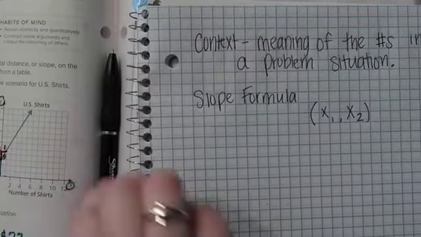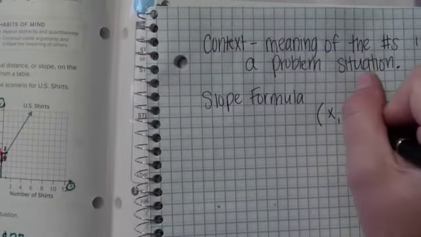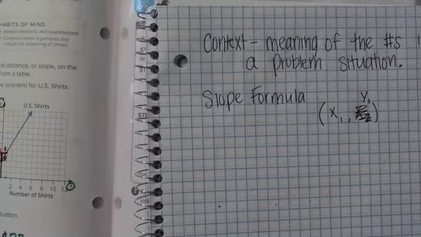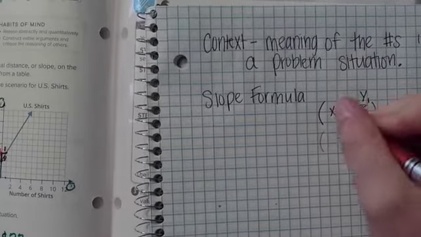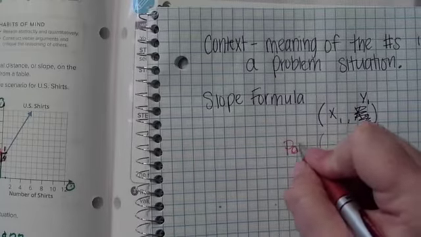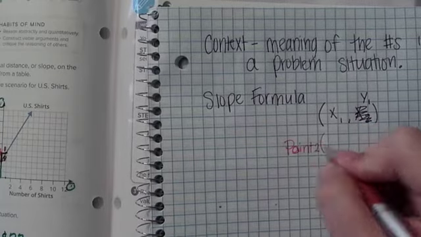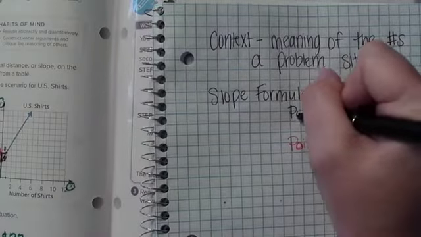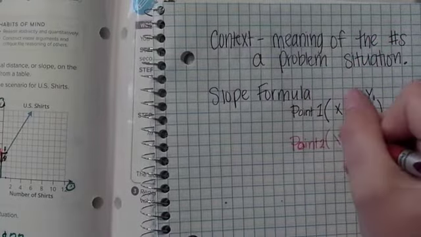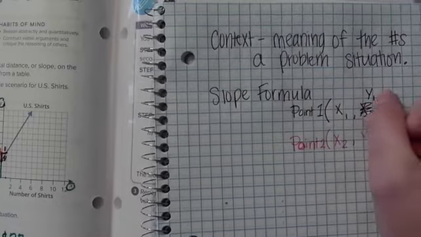Sorry, I messed that up, I was thinking about changing colors. That's y1. And then our second point, so this is point 1, and this is point 2. So then it would be x2, comma, y2.